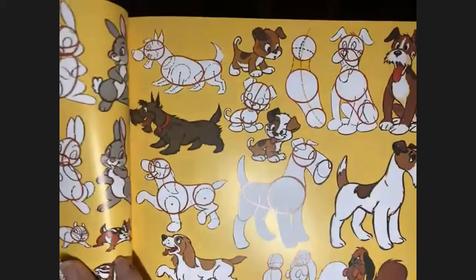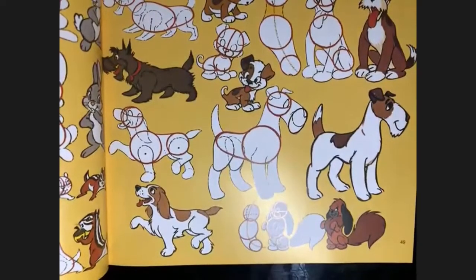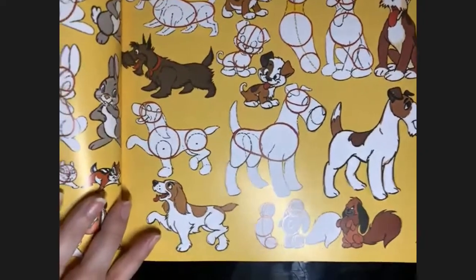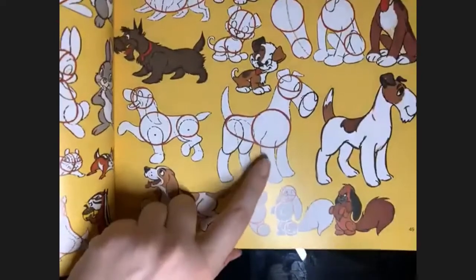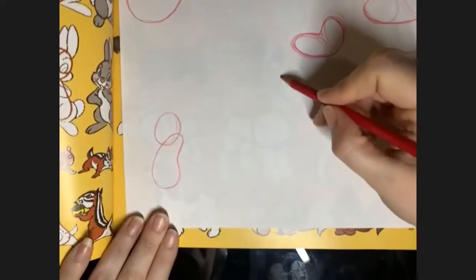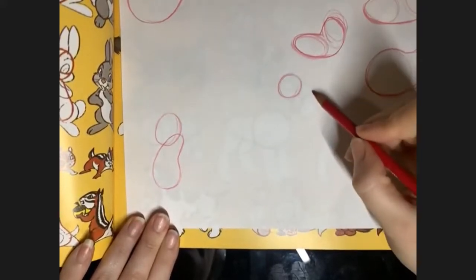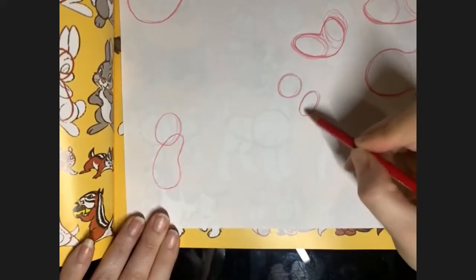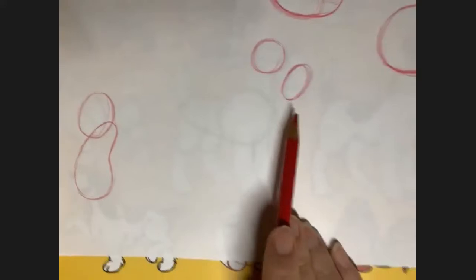There we go. Hopefully the glare isn't too bad. So let's take a look at this dog in the middle. I'm going to trace over the major shapes. We have a circle for the head, and then an oval over here for the muzzle, which is like the nose and the mouth put together.